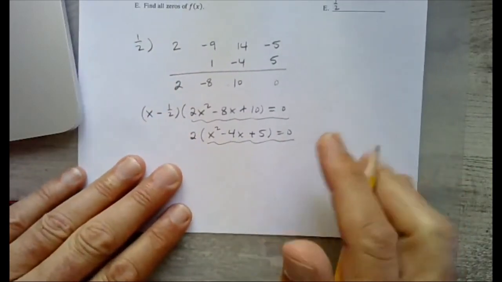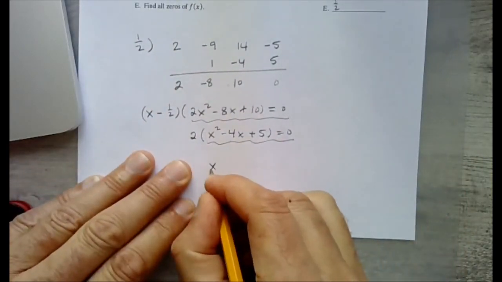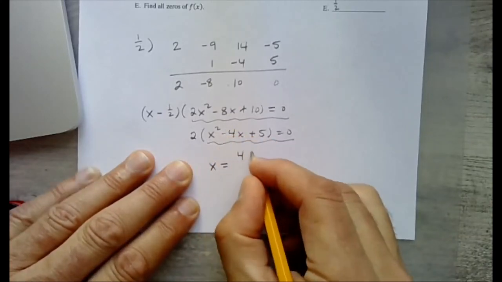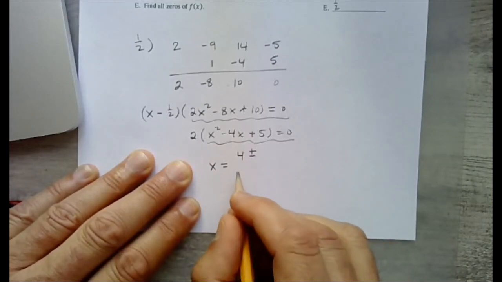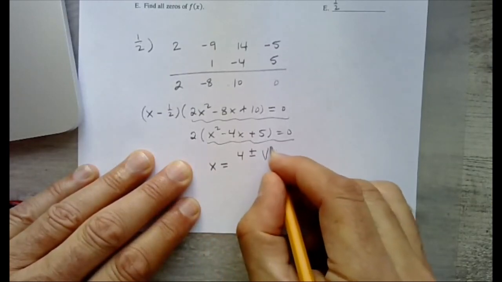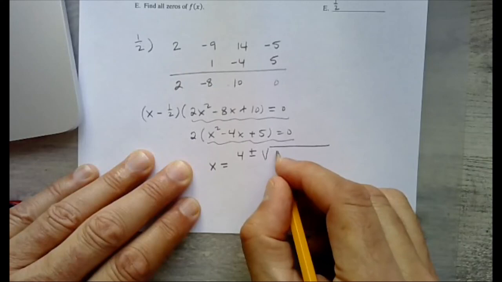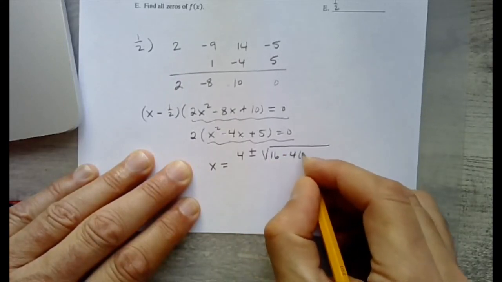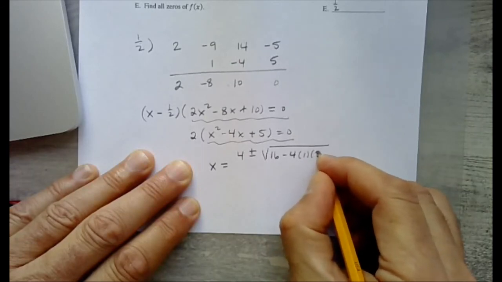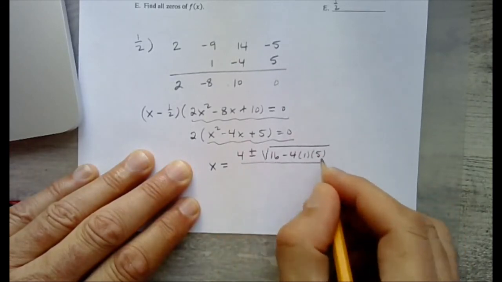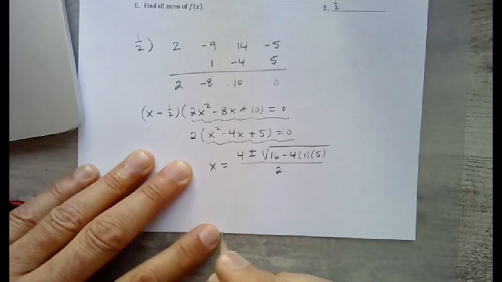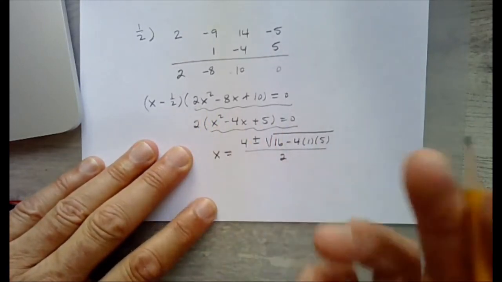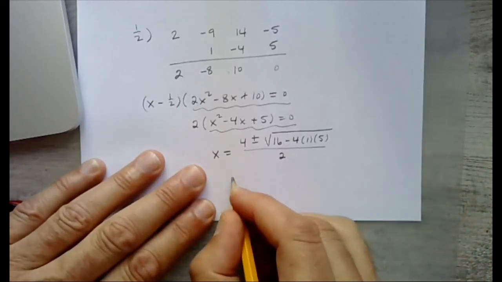All right, so if I use the quadratic formula, I'll get x is equal to -b, which would be 4, plus or minus the square root of b squared, that's 16, minus 4 times 1 times 5, all divided by 2 times 1. Okay, if you leave the 2 in there, all these numbers are going to be twice as big, and you're going to end up reducing to the same answer.